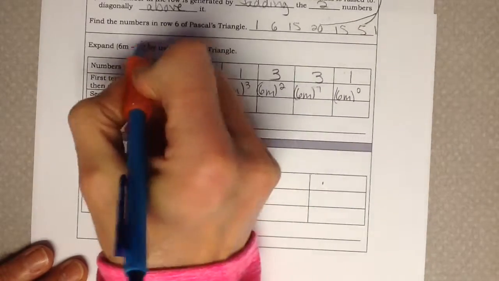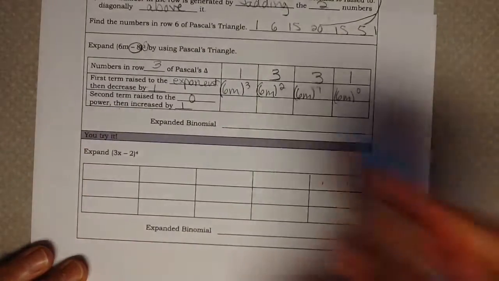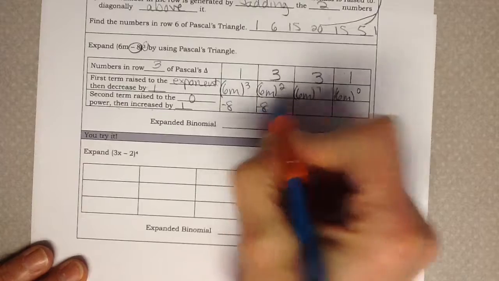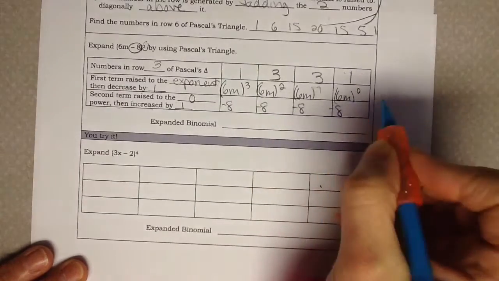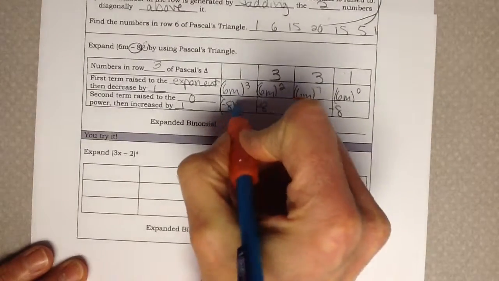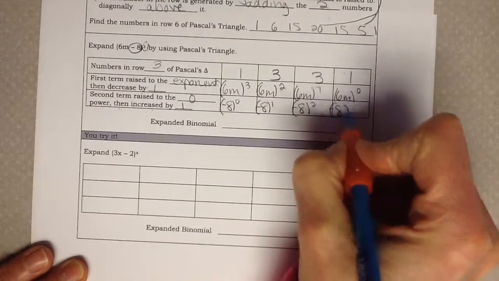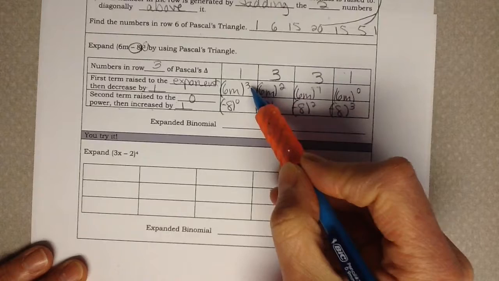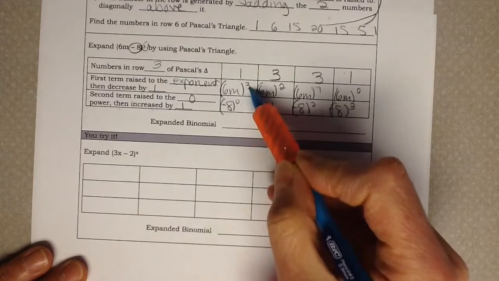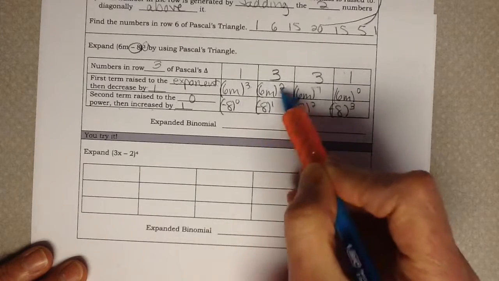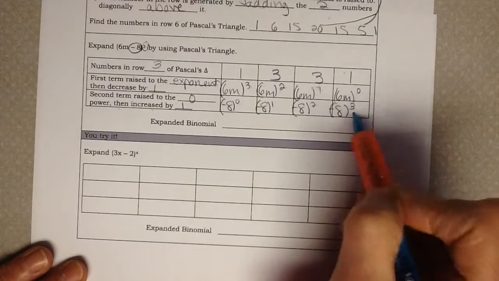The second term is raised to the 0 power, and then we increase it by 1. For the second term, always take the sign with the number. That's going to be minus 8. So here's negative 8 all the way across, and then I raise it to the 0 power, and I go up by 1. What's going to happen with the exponents is, if I add the exponents in these 2 rows, they should always equal 3. There's 3, there's 3, there's 3, and there's 3.